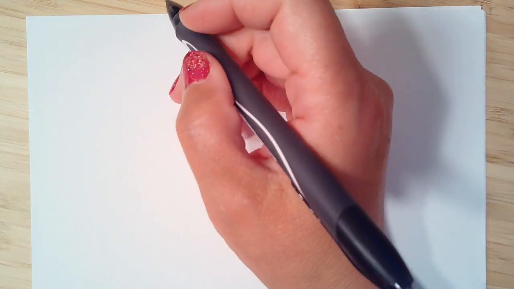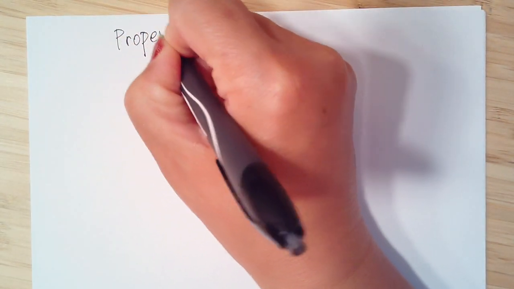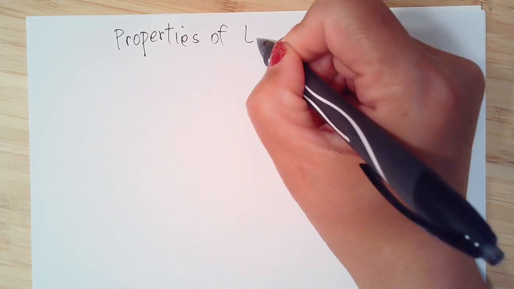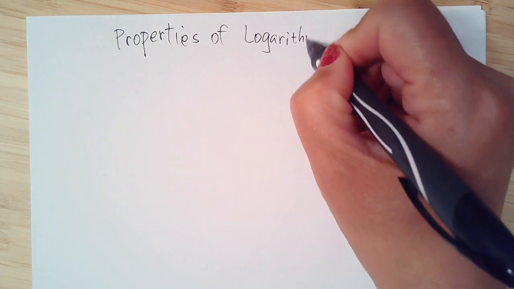We talked about the log function, and the logarithmic function is so important. For the log, which is the new operation, there are several properties, and we're going to focus on that in today's session: properties of logarithms.